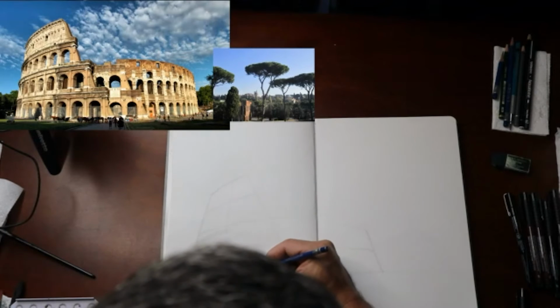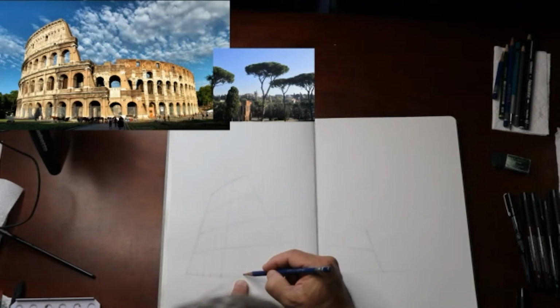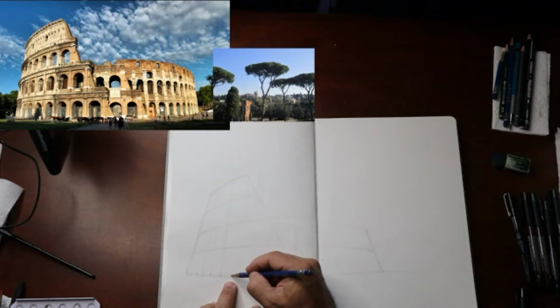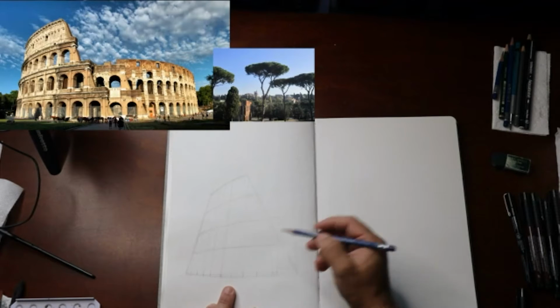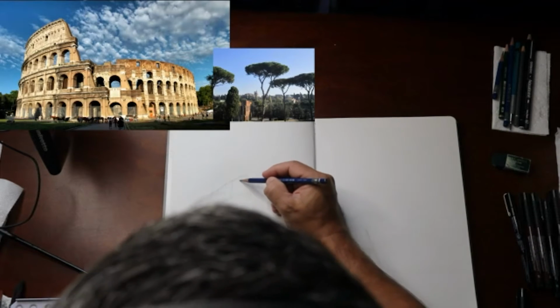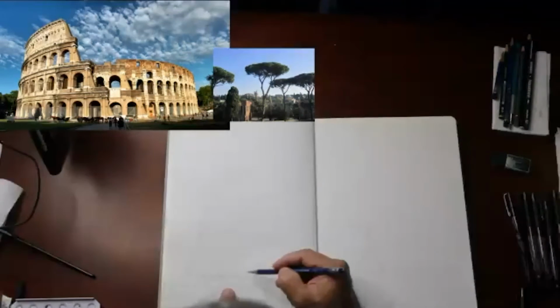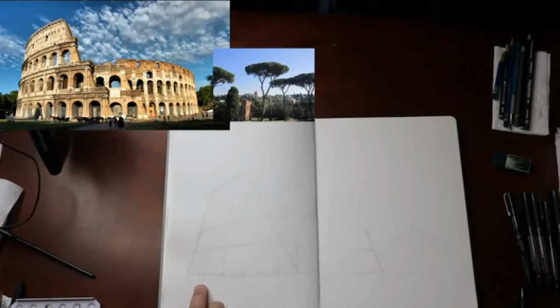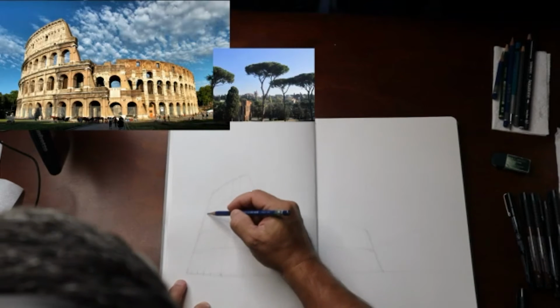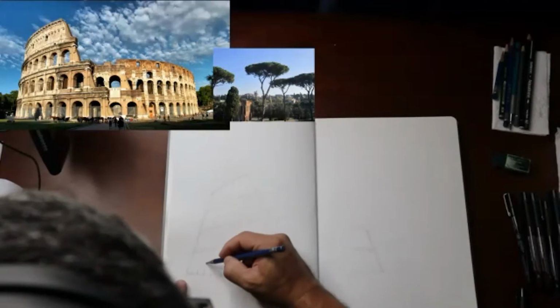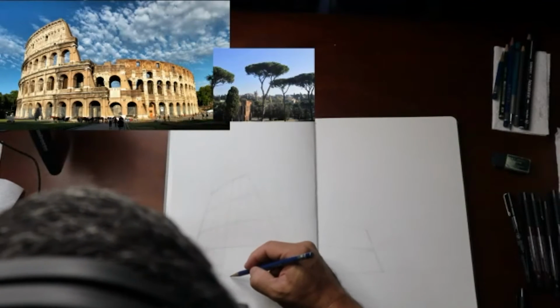That would be 3, 4, 5. And it should match, again, as I did the angles, it should give me the angle and the distance with enough confidence that I could follow it in ink.